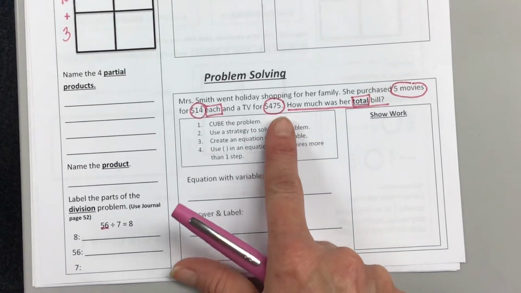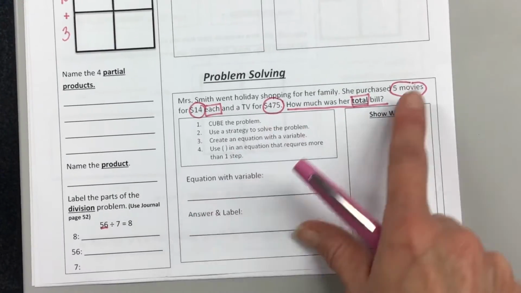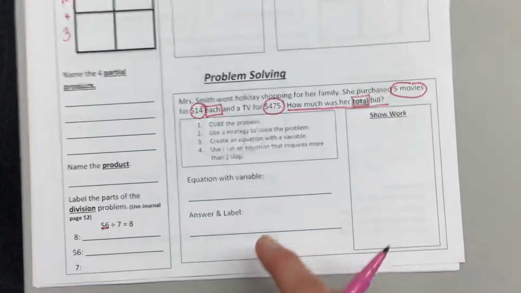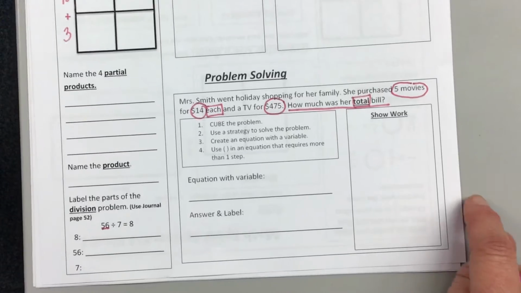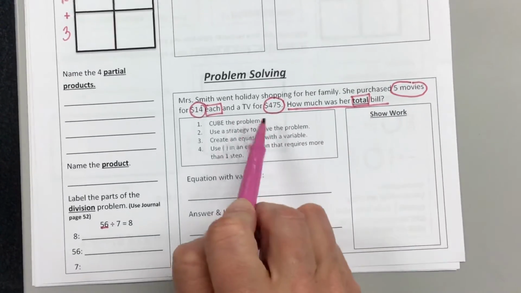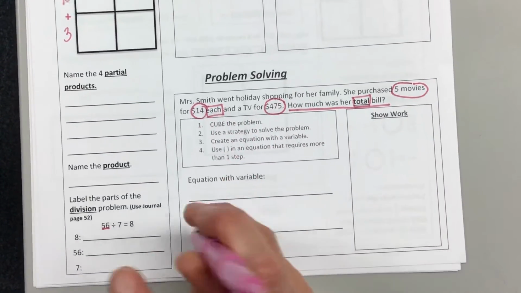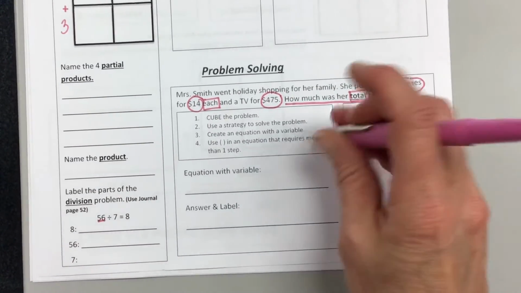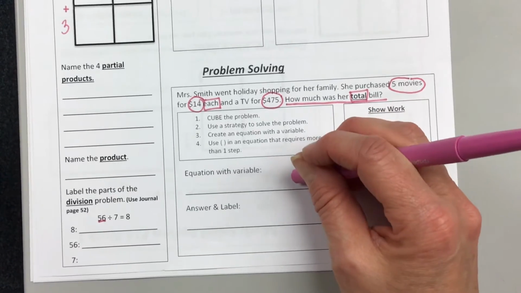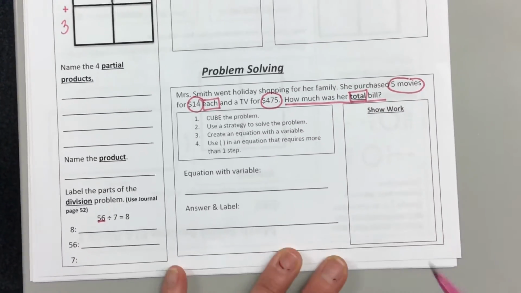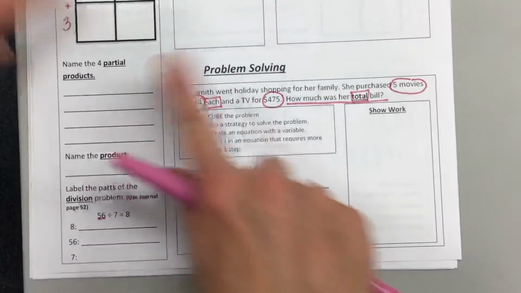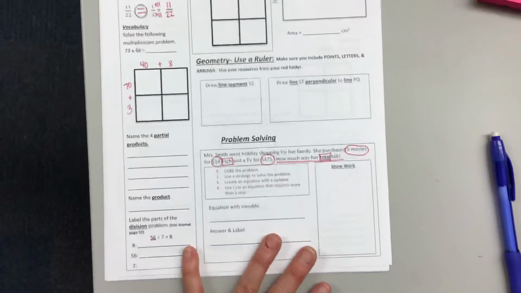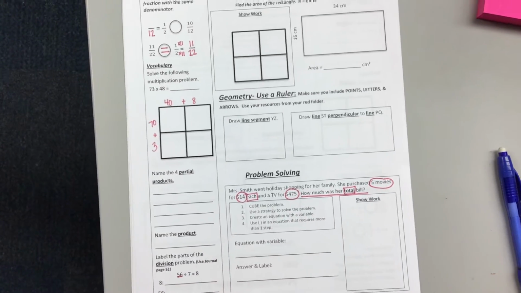And this is actually going to be a 2-step equation because what do we need to do first? 14 times 5. And what do I need to do second? Add the cost of the TV. And then I need to have an equal sign and what it equals. Or I could put a variable. Okay, so I gave you 1 freebie and I gave you a couple hints. I'll give you 2 more freebies, but I will only do 1 freebie that involves multiplication.